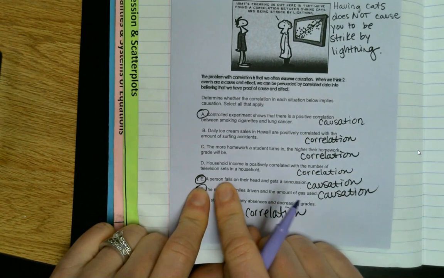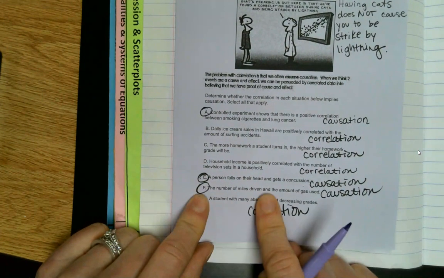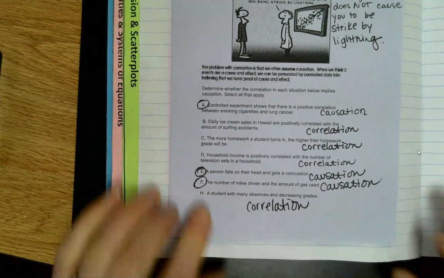A person falls and hits their head and gets a concussion. Another one, number of miles driven and the amount of gas used. The more miles you drive, the more gas you use. So all of those are causation.